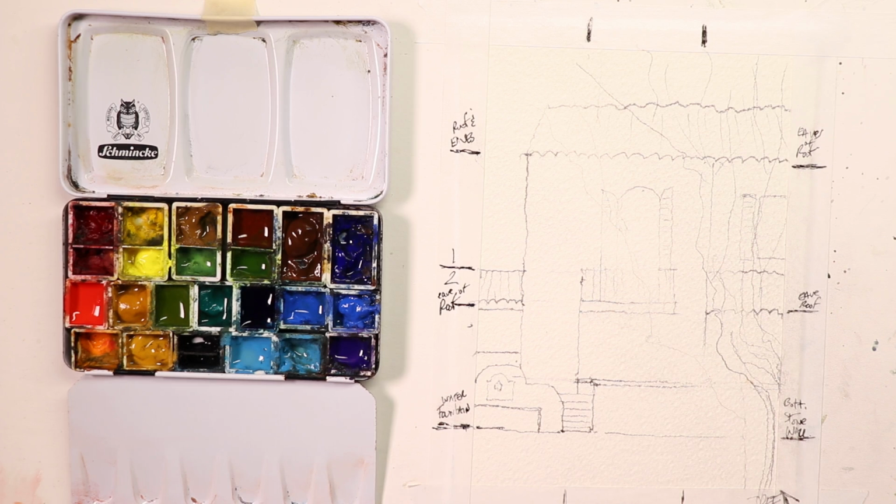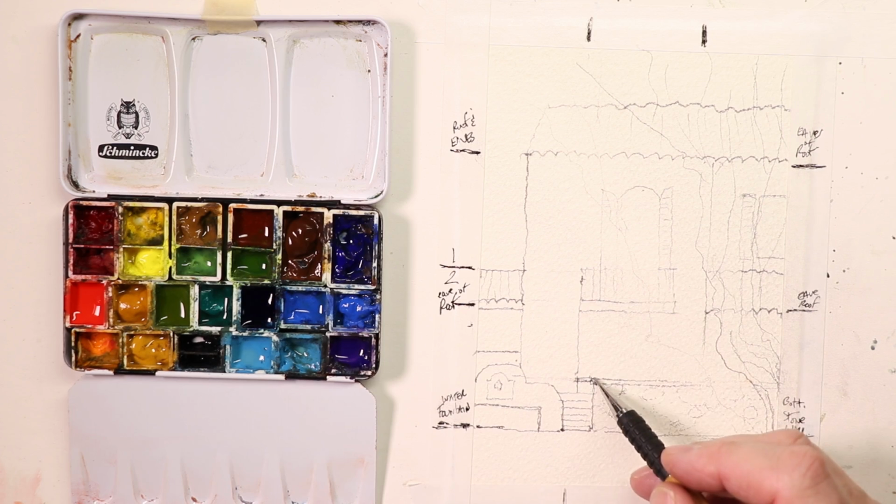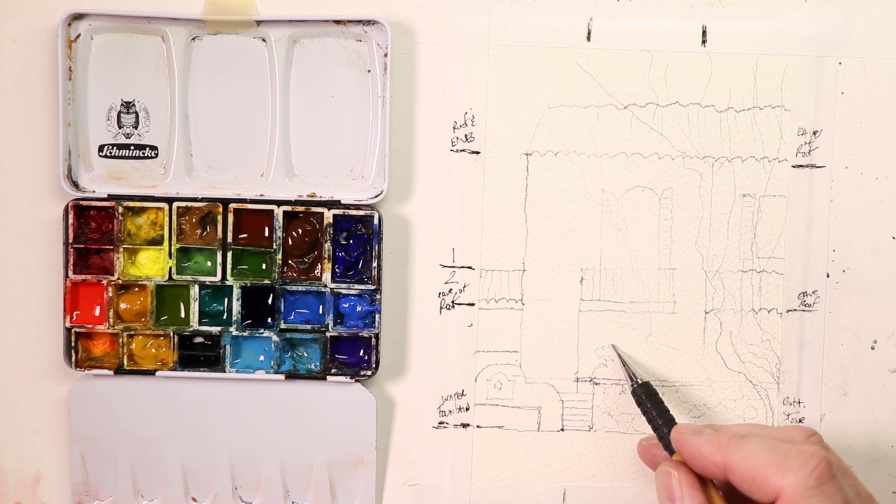And we have some stonework here, so remember to put some stones here. Just to remember, we're making some stone walls over here. So I'm just going to remember to put some pencil in some stones there.